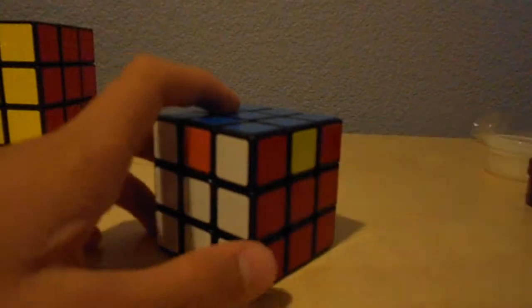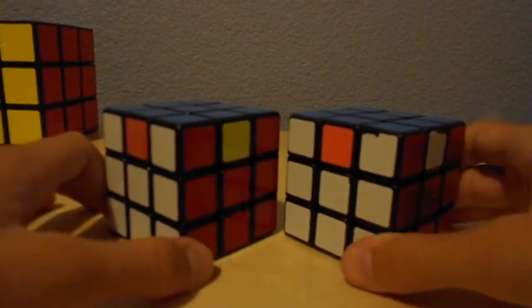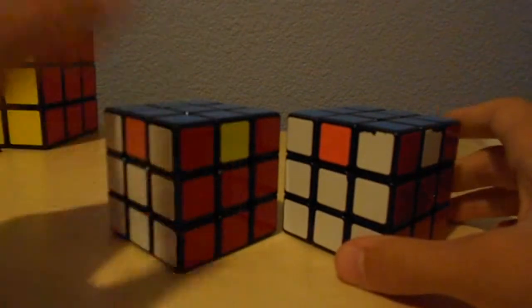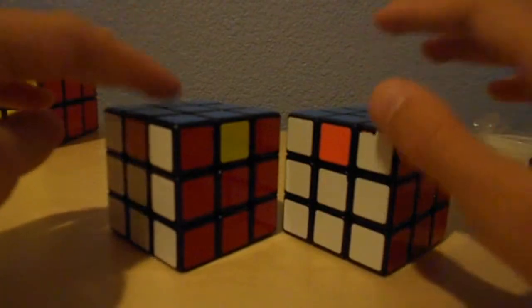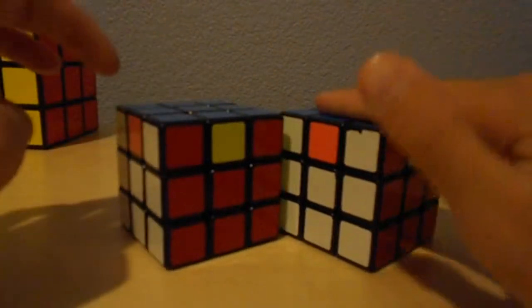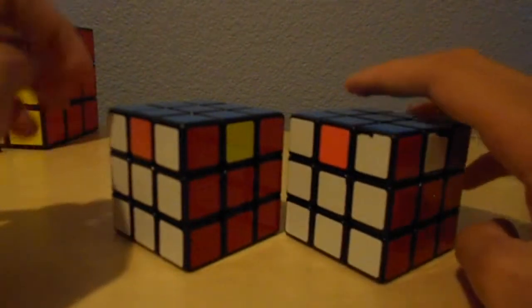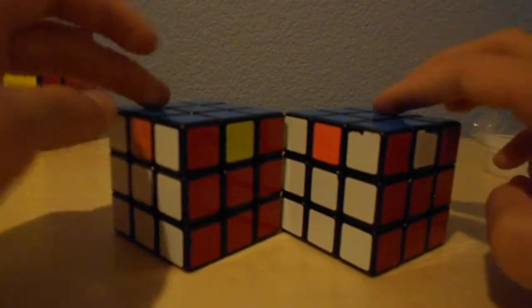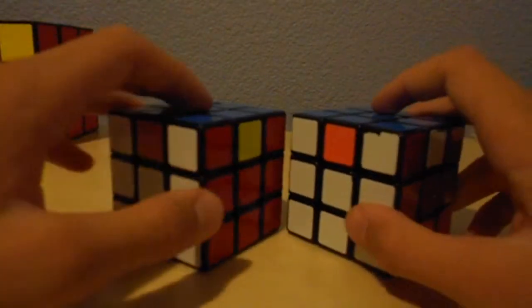Now, the only case that looks similar to this here is the U perm. Look closely at it. What's the difference? Well, here it is. There's actually two ways to recognize this. The first way is this has all the colors, but this one here doesn't. So this one here is the U perm if it doesn't have all the colors, but if it has all the colors, it's the Z permutation.